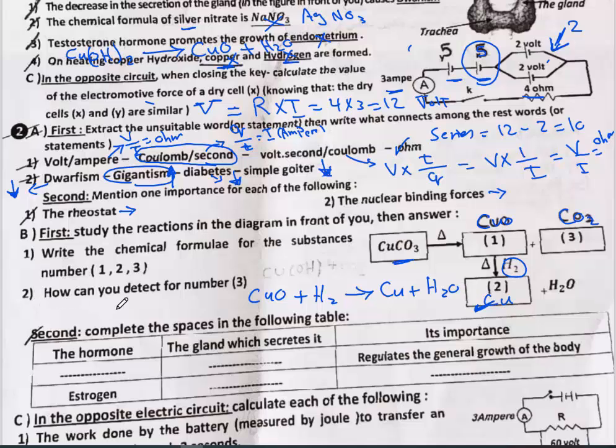Number 2 here, how can you detect number 3? How can you know that number 3 is carbon dioxide? By using lime water, so it will turn from clear to turbid, or from clear to milky color.